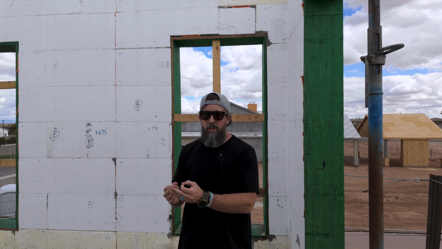Obviously, we have more experience with ICF, so that's what we're used to, and so oftentimes we go with what we're more accustomed to rather than trying something new. Now, with SABS, the energy efficiency is certainly there, and with ICF, the energy efficiency is certainly there. Which one is better? That's for you guys to decide.